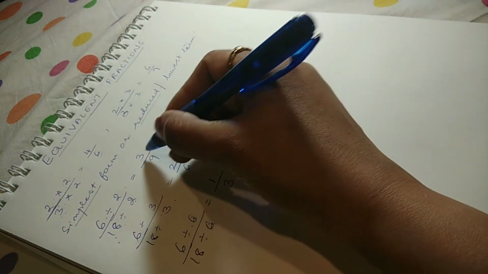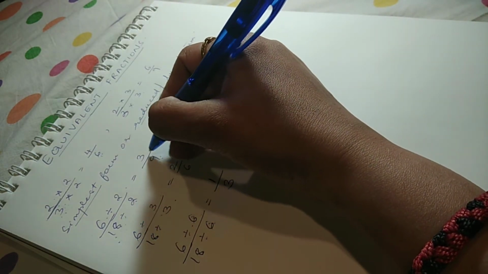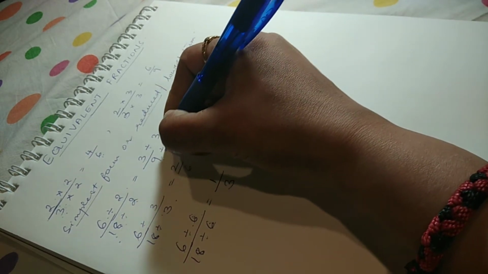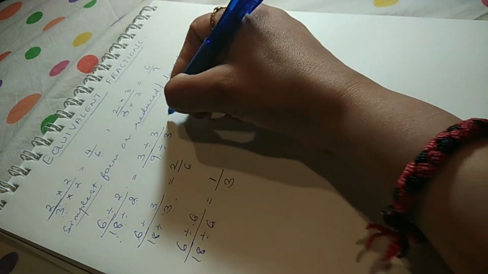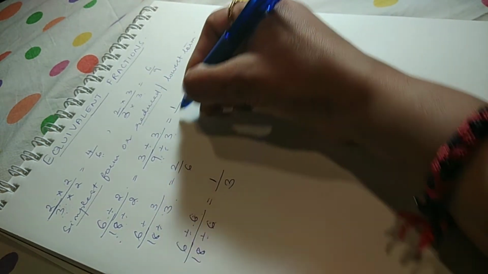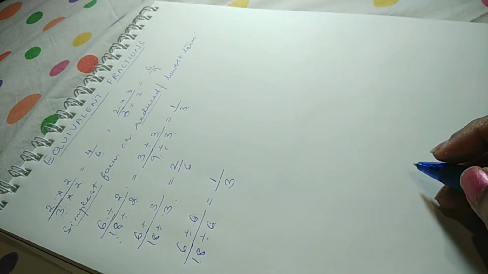Now if we see 3 by 9, it again has something common in between, that is 3. So if I divide the numerator and denominator by 3, what will we get? 3 divided by 3 will be what? 1, and 9 divided by 3 will be 3. Now 1 by 3 is in the simplest form.